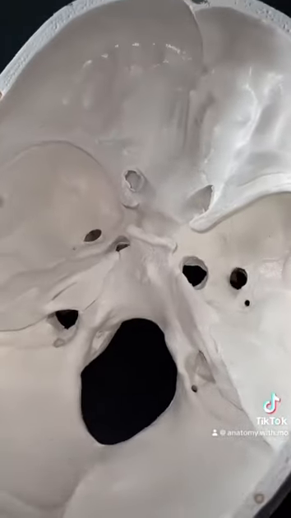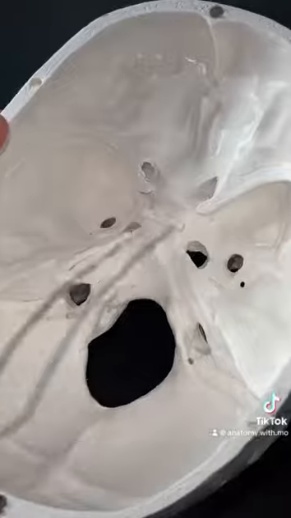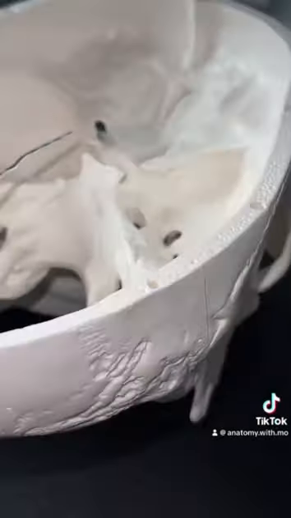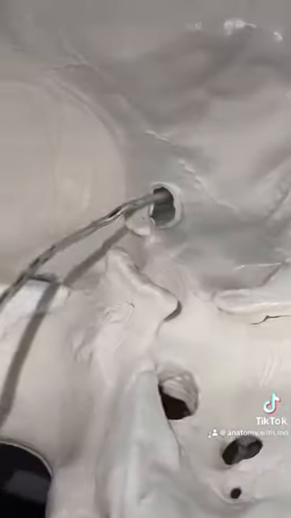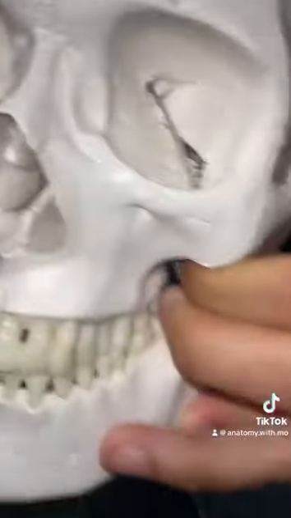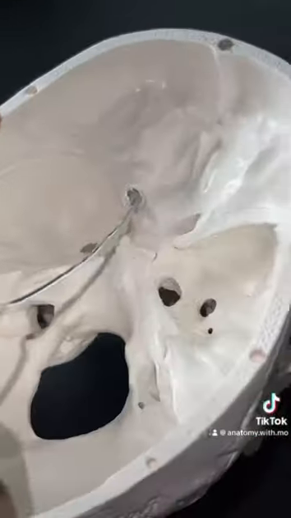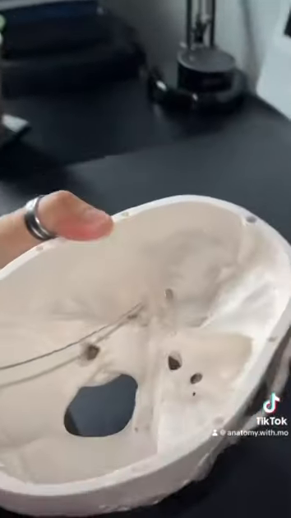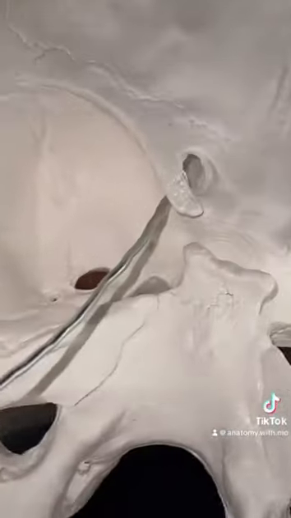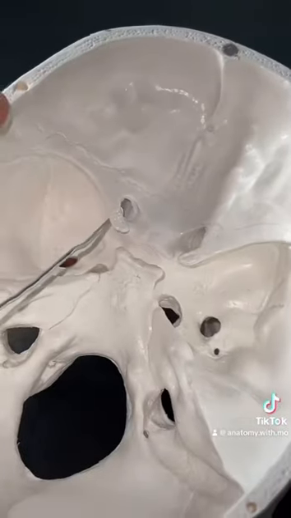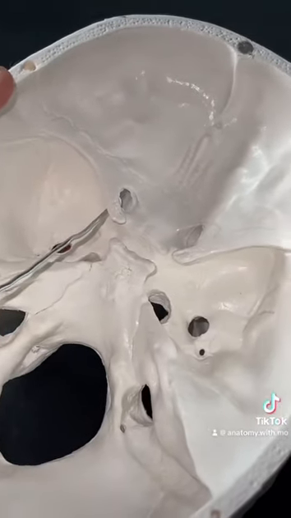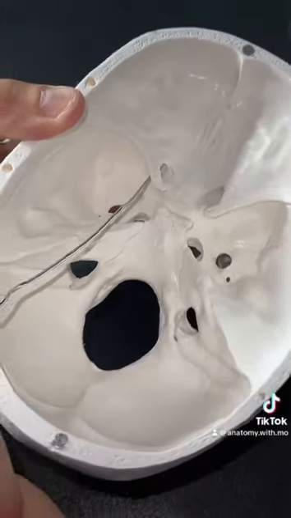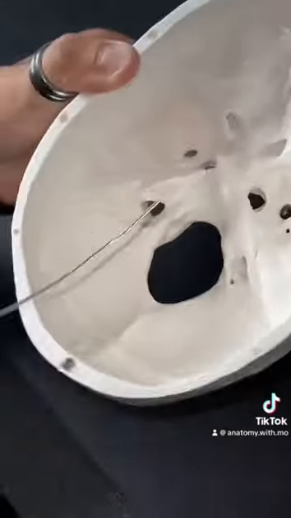So the middle cranial fossa has a lot of foramens here, and it's got your optic canal. So this region is your optic canal, which the optic nerve goes through. Adjacent to it, we've got your superior orbital fissure, just there. And structures that pass through the superior orbital fissure are your oculomotor nerve, your trochlear nerve, your ophthalmic branch of the trigeminal nerve, and your abducens nerve.